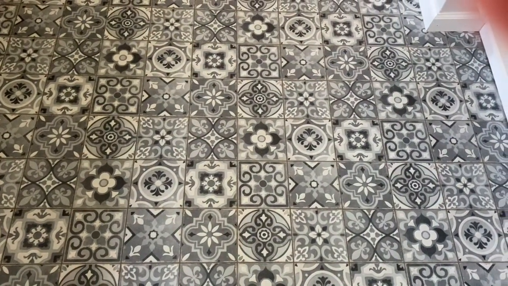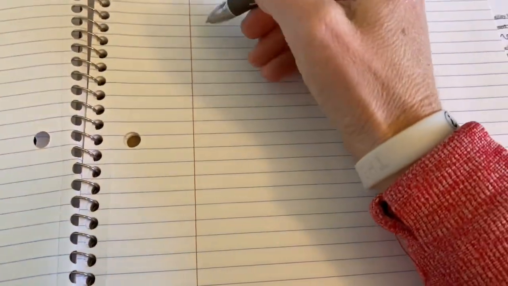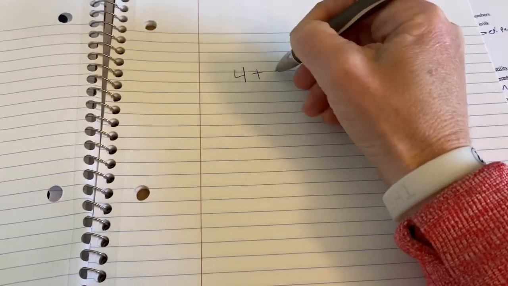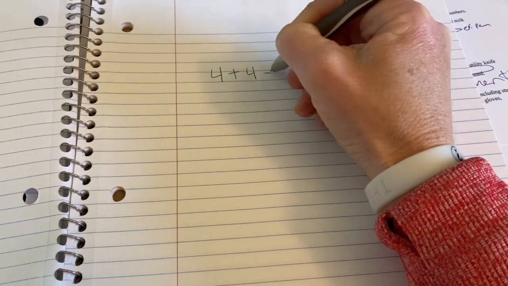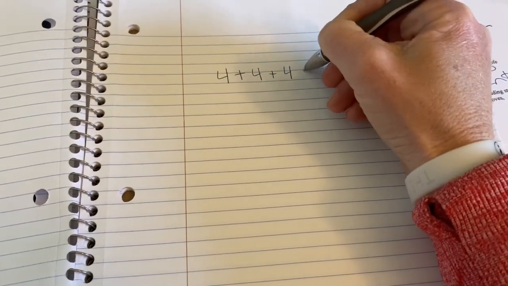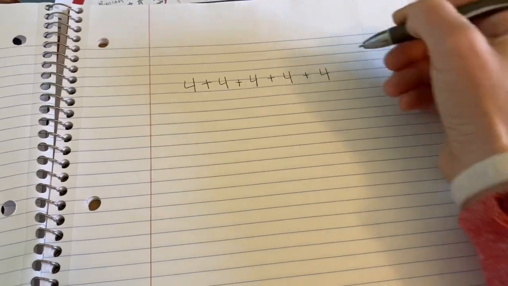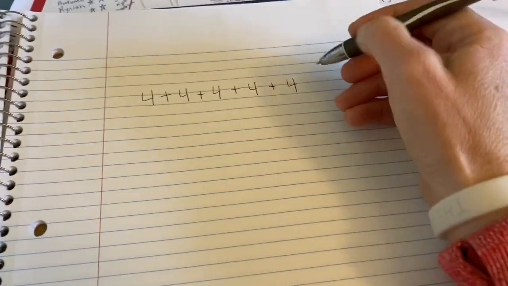So let's skip count that and write an equation. So for the kitchen tiles, we could say that we had 4 plus 4 plus 4 plus 4 plus 4. We had 5 4s.